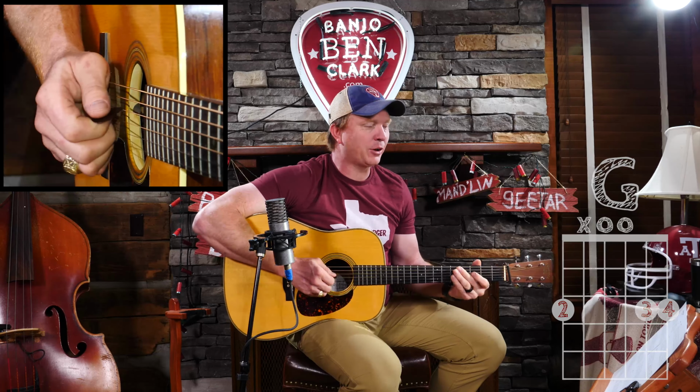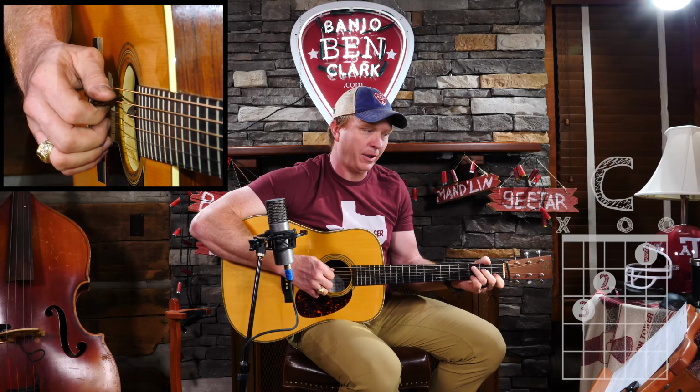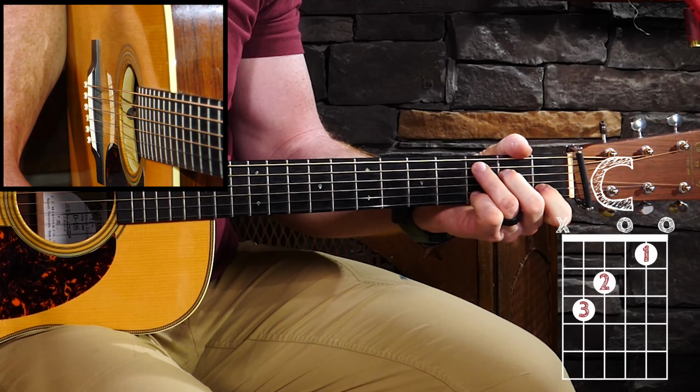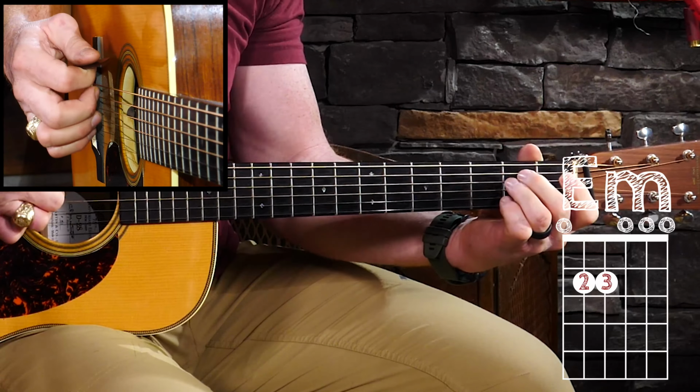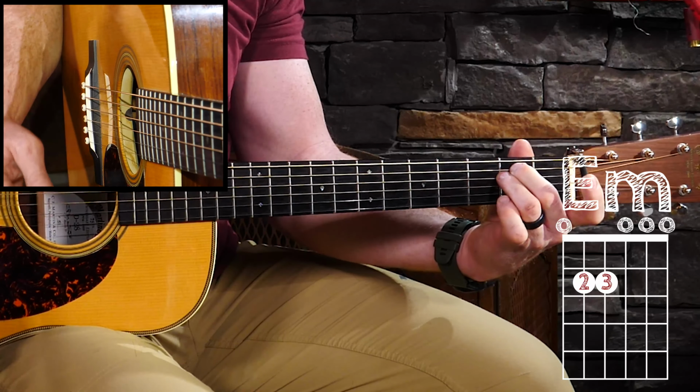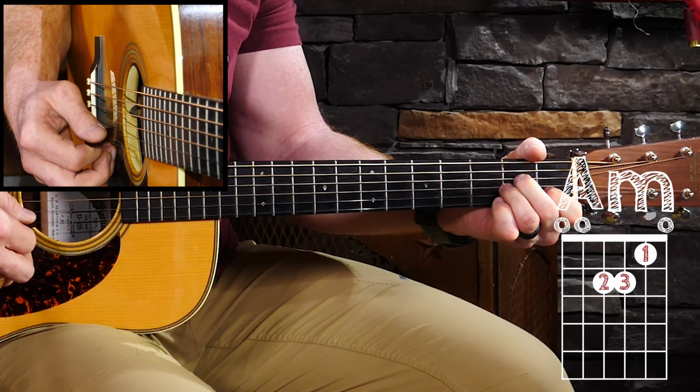Okay, the next chords that we're going to use very commonly are, of course, our C chord, then our D chord, our E minor chord, and our A minor chord. Okay, so those are some very common chords that we'll find in the key of G.